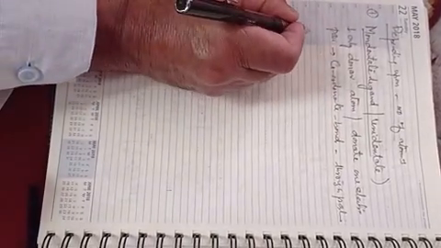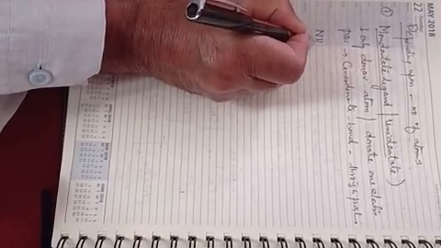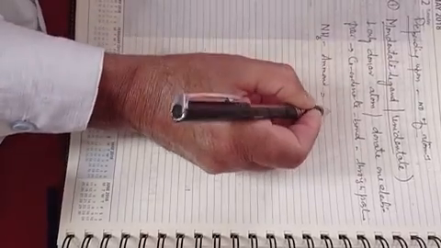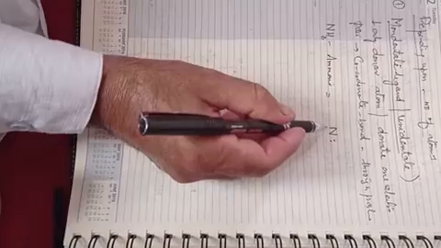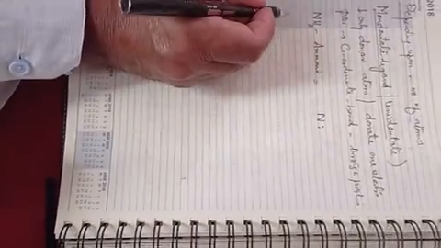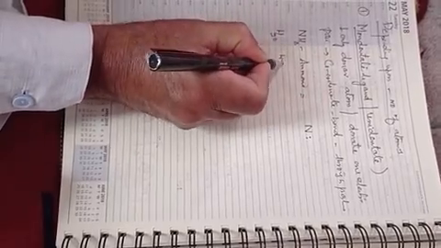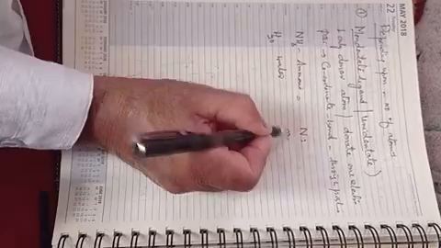For example, if we take ammonia, nitrogen donates the lone pair of electrons, so it's only nitrogen, so it is a unidentate ligand. For example, in water, oxygen donates the lone pair of electrons.